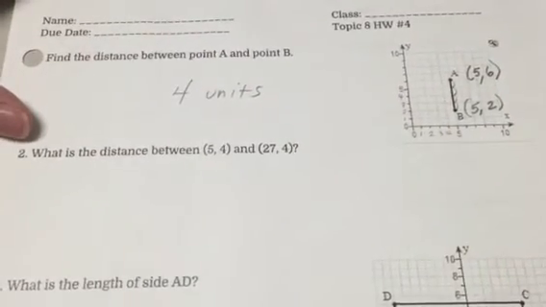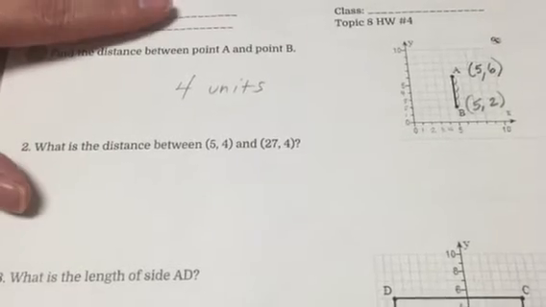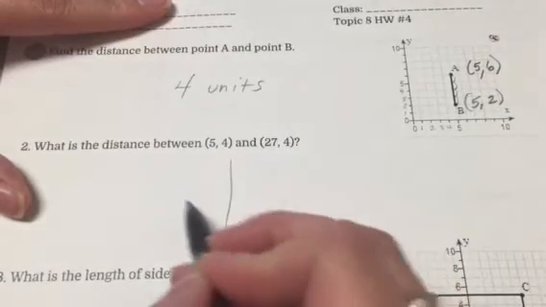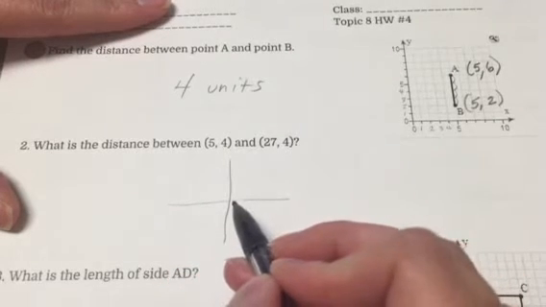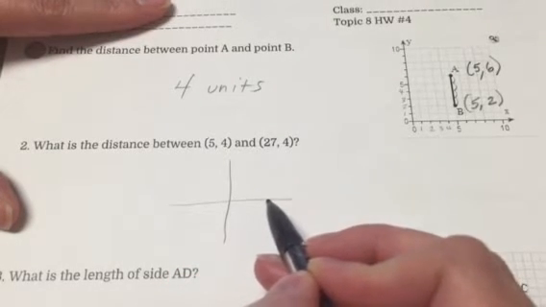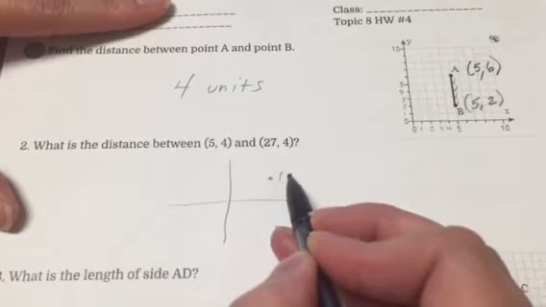Number 2 says, what is the distance between 5, 4 and 27, 4? So if you need to have a visual, then draw yourself a graph, because they don't give you one, and plot those points. So estimate 5, 4 would be approximately right there.